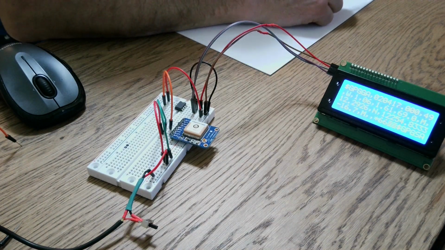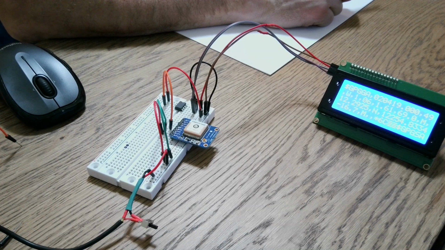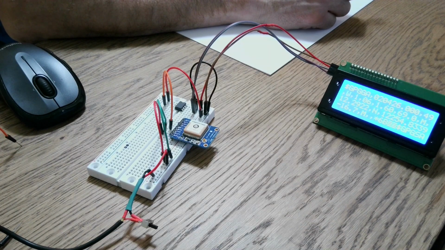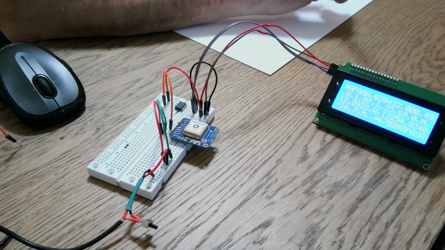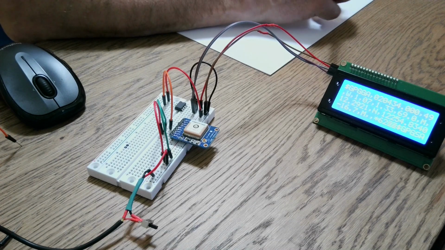So it uses a form of serial communication known as UART, Universal Asynchronous Receive Transmit, I think is what it's called. And we will look at how that works, because I will set up my oscilloscope and we'll see it.